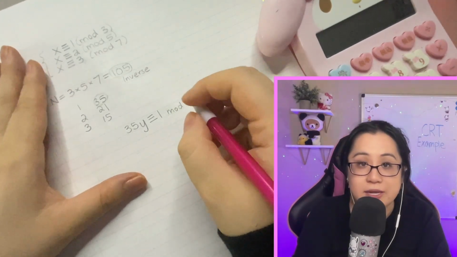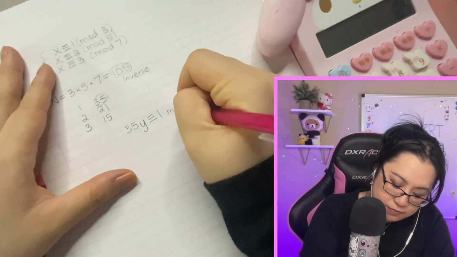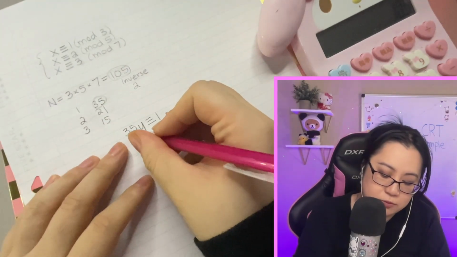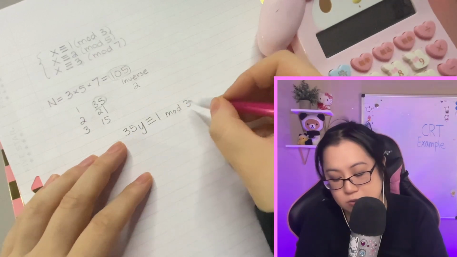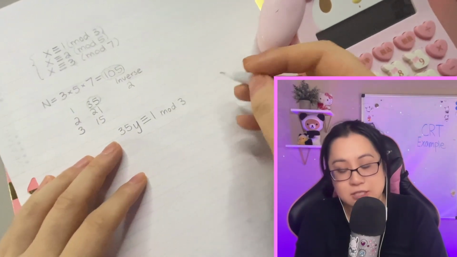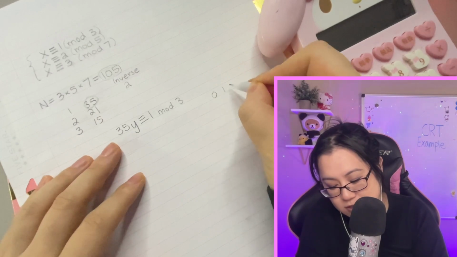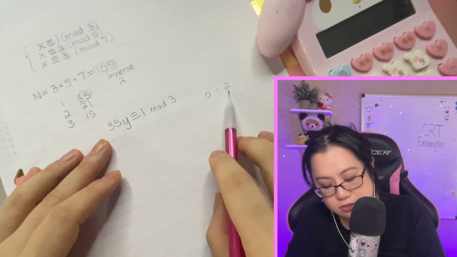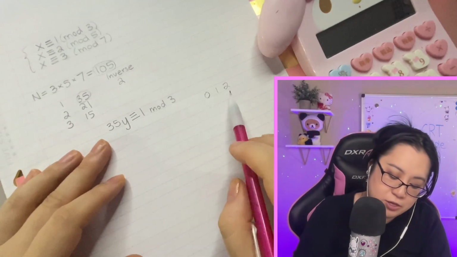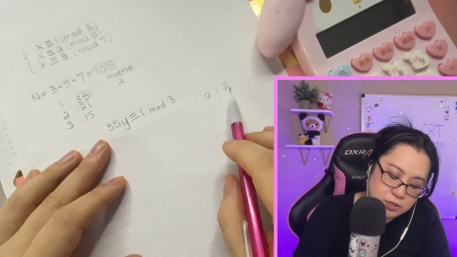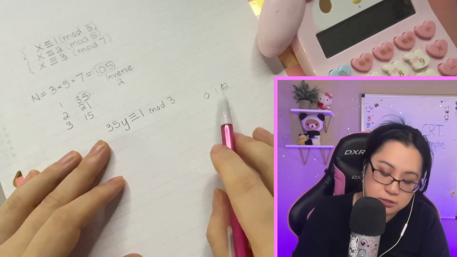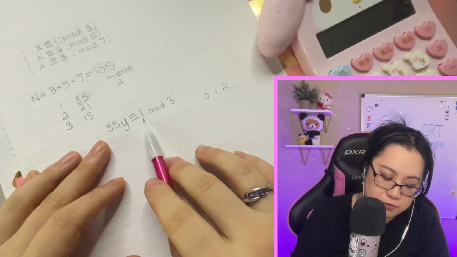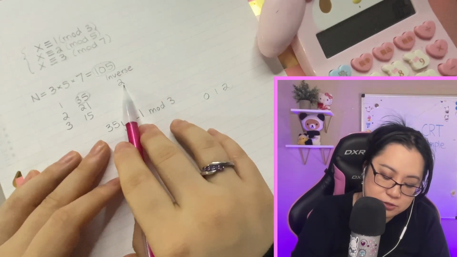So you can do that by hand. So the inverse is 2 here. That wasn't so bad. But you could also bring 35 down into a mod 3 system. You can just do a cycle of 0, 1, and 2. And 35 would be equivalent to 2. And then you basically have what's the inverse of 2 in mod 3. And that would also be 2 because 2 times 2 is 4, and that gives you a remainder of 1. So either way, the inverse here is 2.